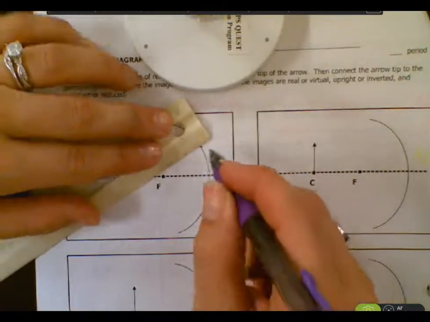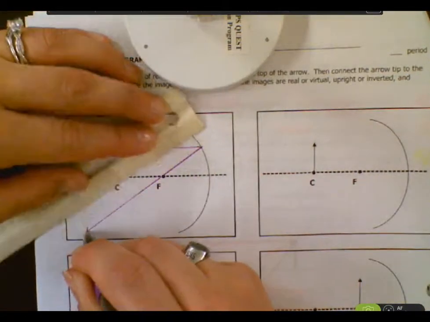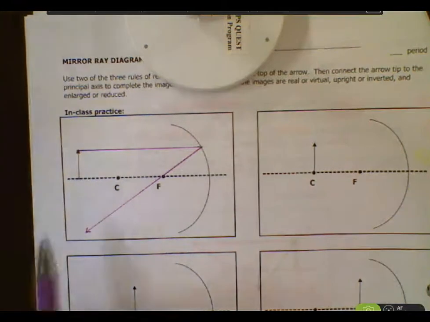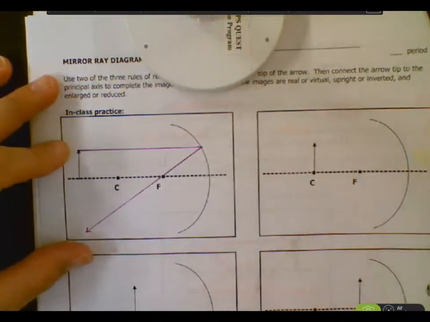Okay, so then we go down through the focus. Yay! And I'm even going to give you that color-coded line. Andrew, how are you doing on yours back there?